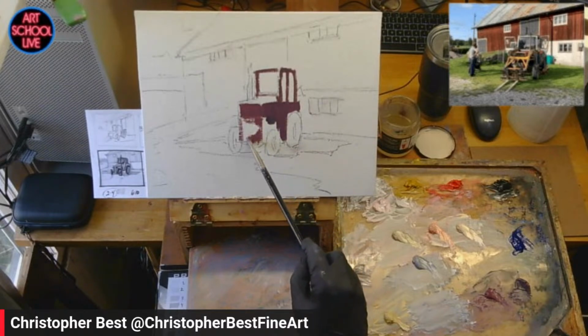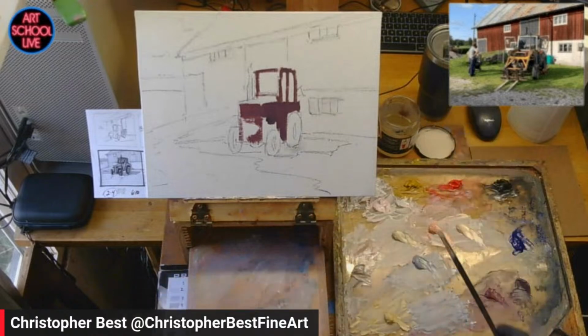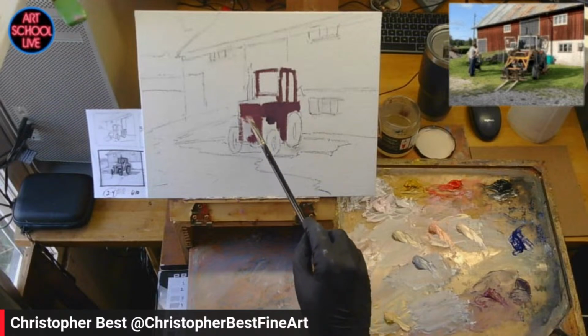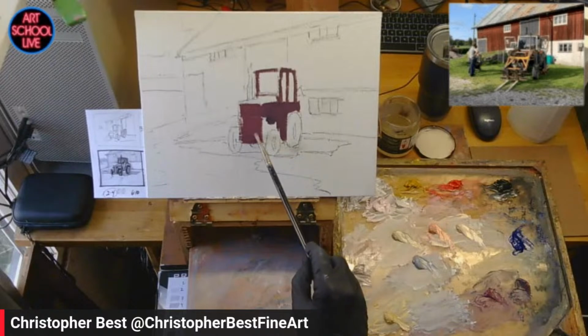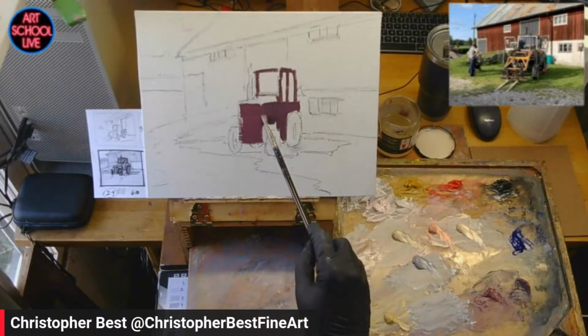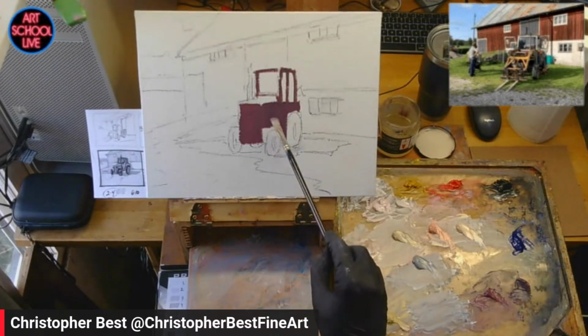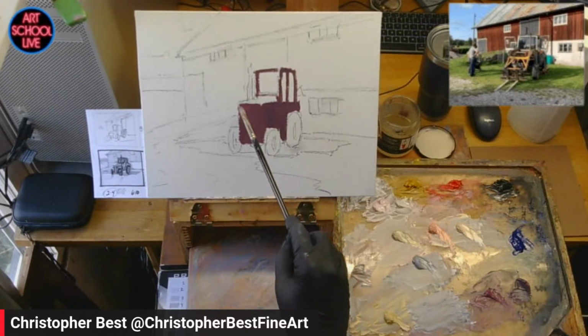So the plan for this value, if you look at this, these darker values are local to the tractor that I've got going on. And so I'm going to try to silhouette this tractor darker in value overall, and then have it read against an overall lighter background. Which, if you look at the photograph, it's not actually totally like that, but it gives me that feeling of bright sunlight that I'm looking for.